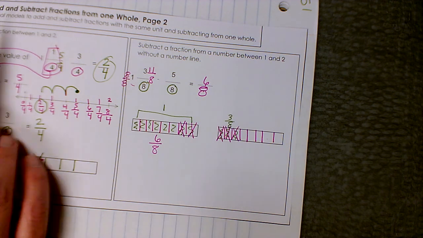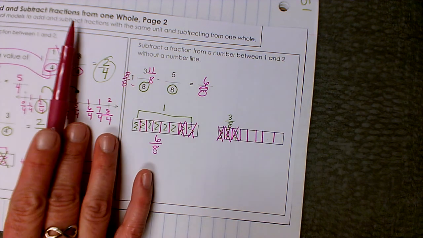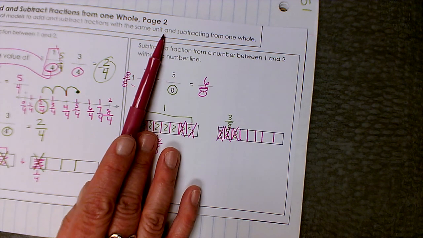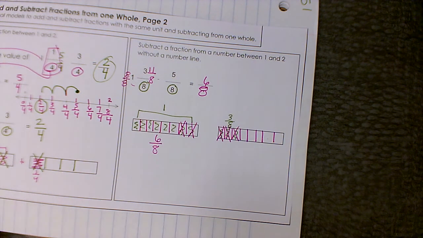So today, you guys were able to use our visual models of number lines and area models to add and subtract fractions with the same unit and subtracting from one whole. Good job today.